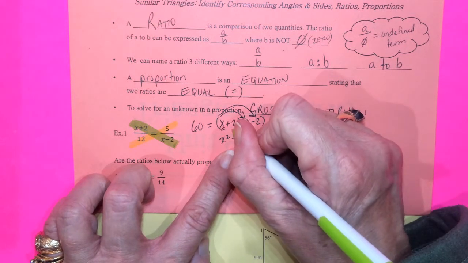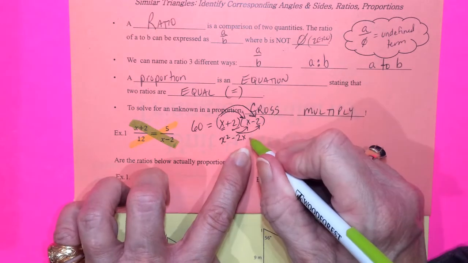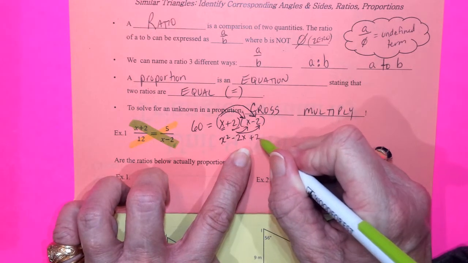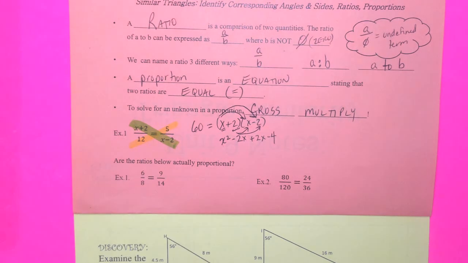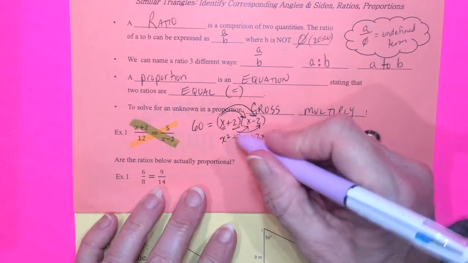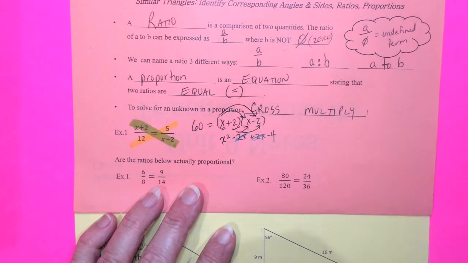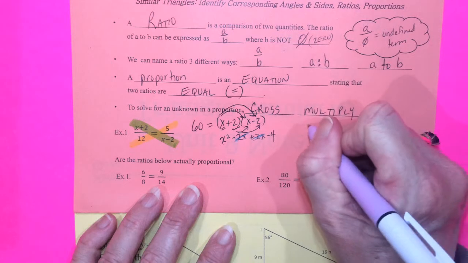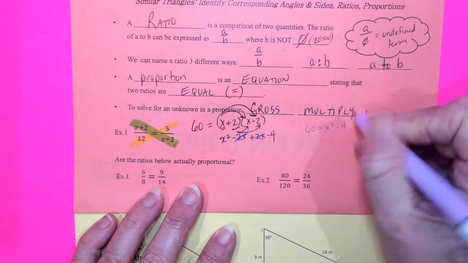Then you take the second term times both items in the parenthesis. So that's going to give me plus 2x minus 4. And you should notice that the minus 2x and the plus 2x cancel out, and you now have 60 equals x squared minus 4.